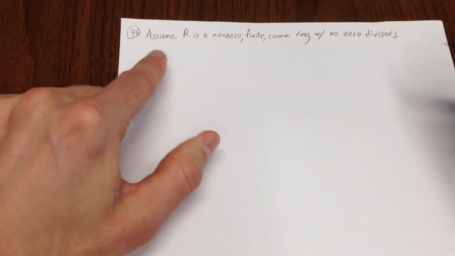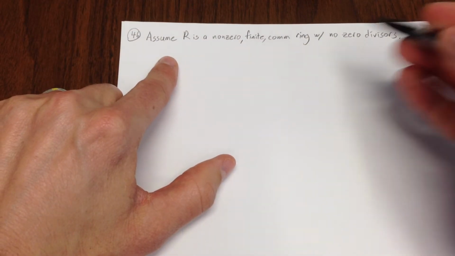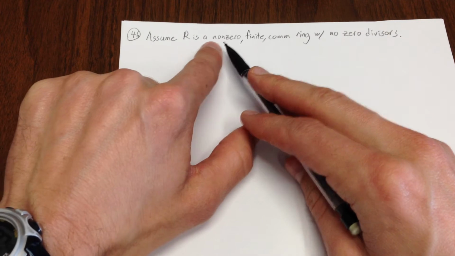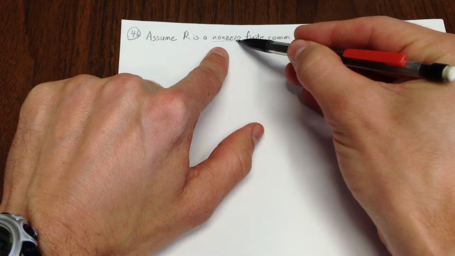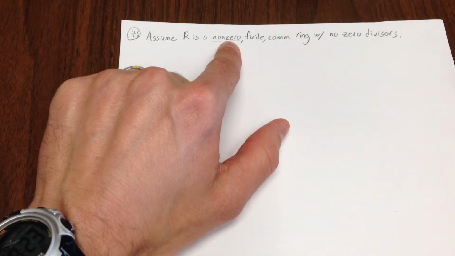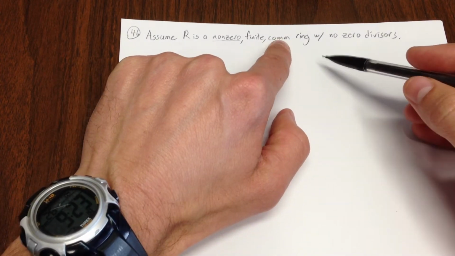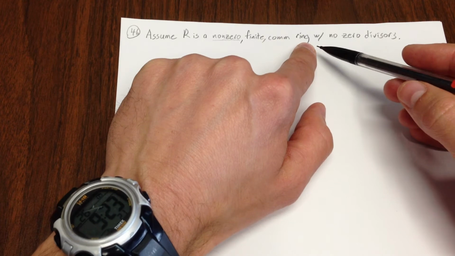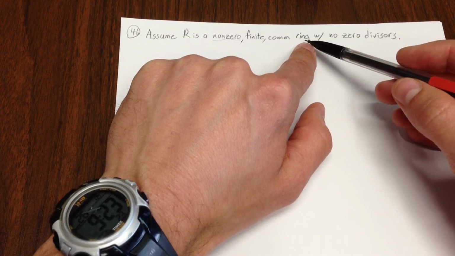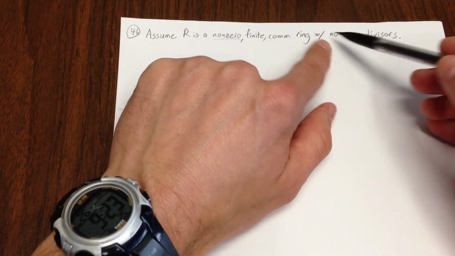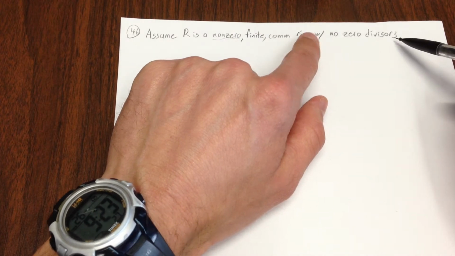Okay, so the first thing to do is to figure out what you have, and I've taken the liberty of writing down, assume R is non-zero. In other words, it has at least one non-zero element. It's finite. It has only finitely many elements. Multiplication is commutative. It's a ring, so we have addition and multiplication. They follow all the nice rules. And we have no zero divisors. I want to show this is a field.